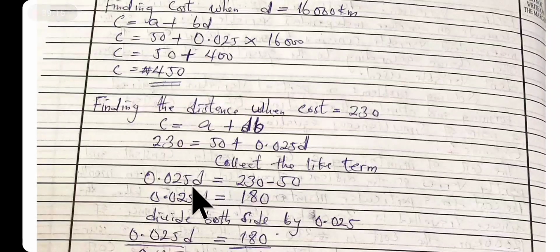Collect the like terms. You discover that you are going to have 0.025D equal to 230. When the 50 is going over, it becomes minus 50. So that's what we have here, 230 minus 50. 0.025D is equal to 180, since 230 minus 50 is 180.